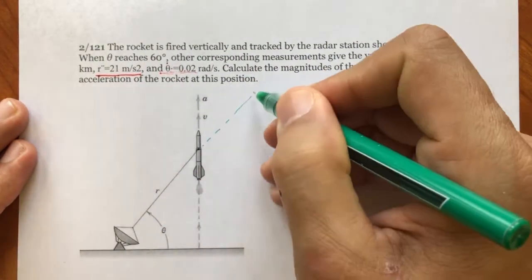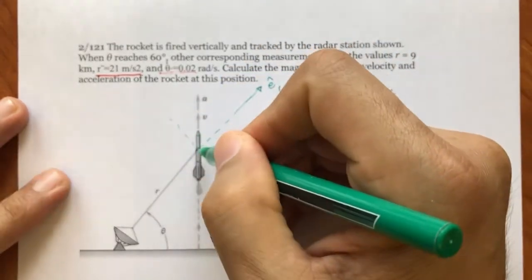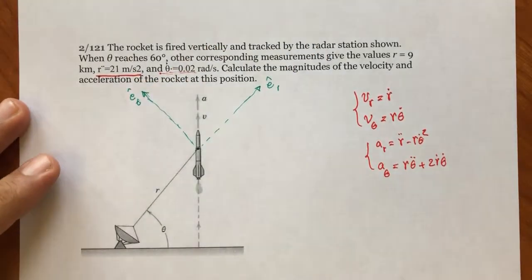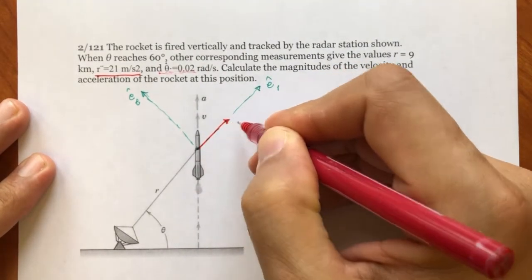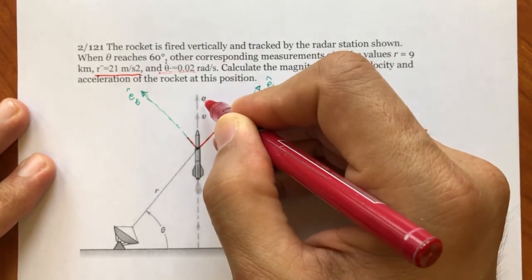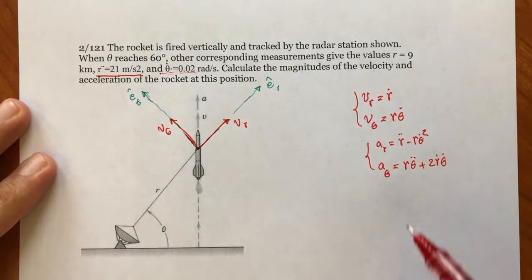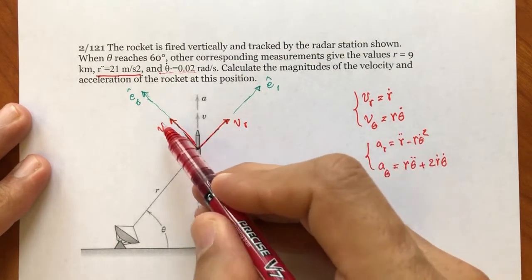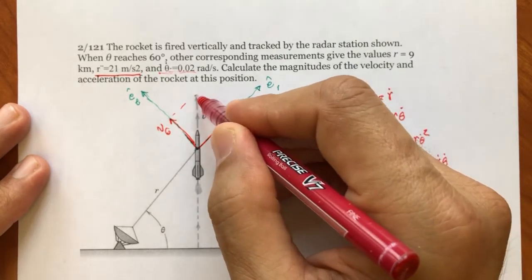So what should we do? Let's start with drawing or showing E R and perpendicular to it, E theta. I know VR is going to be in this direction, and V theta is going to be in this direction. So I know V theta. The combination of these two is going to be the actual velocity, which is on that straight line, right?